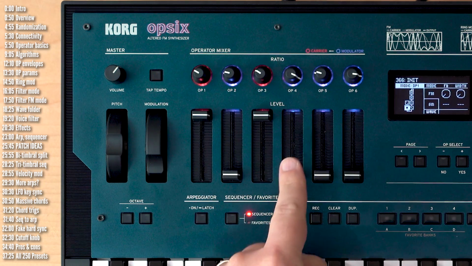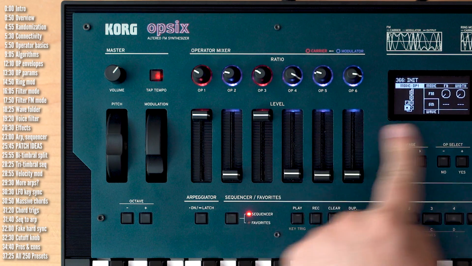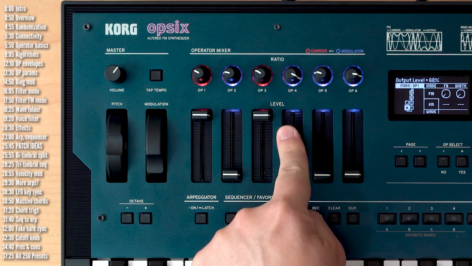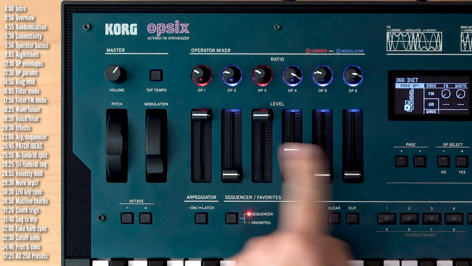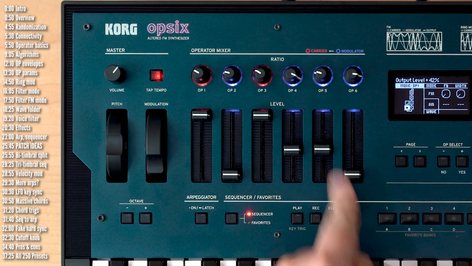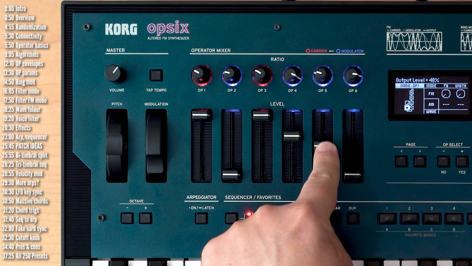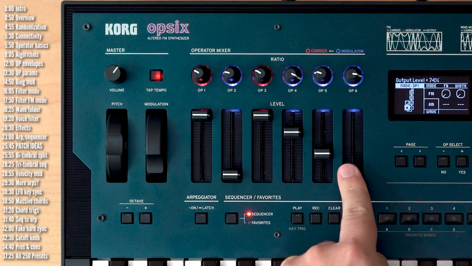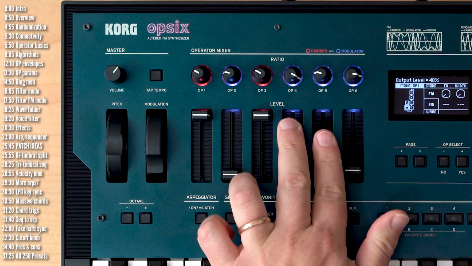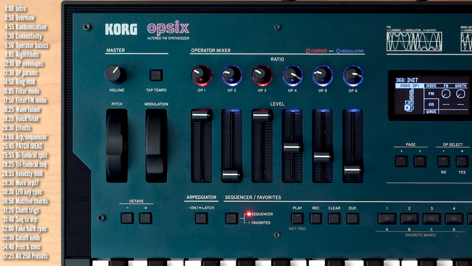And then operators 4, 5, and 6 are all connected in a chain to each other, meaning they can impact operator 3. Operator 5 is set up to modulate operator 4 here, which in turn is set up to modulate operator 3. Which means, by the way, if we bring this all the way down, doing this won't change anything. Then operator 6 follows operator 5. And that's how you create different timbres with sine waves with FM synthesis.